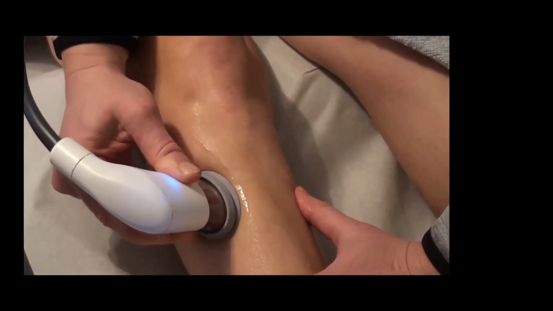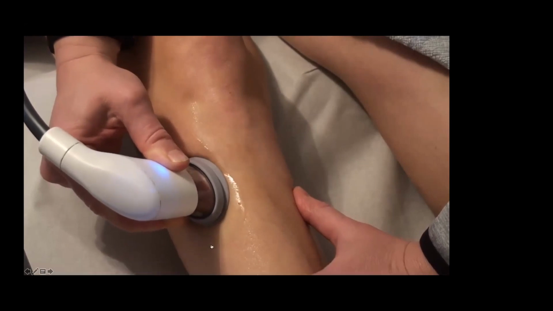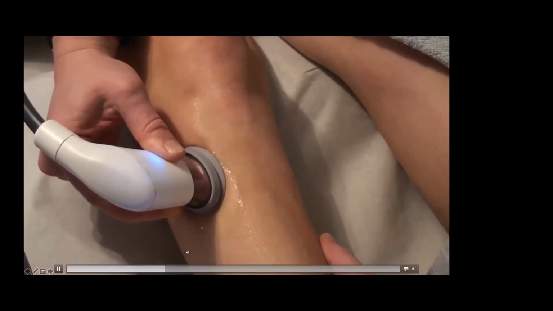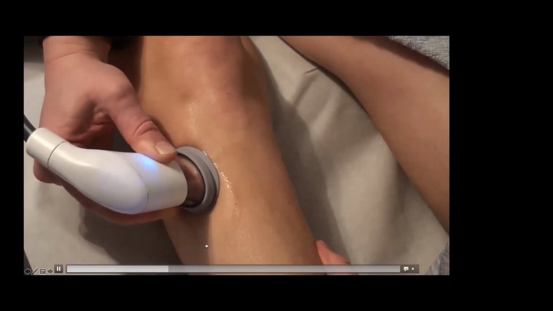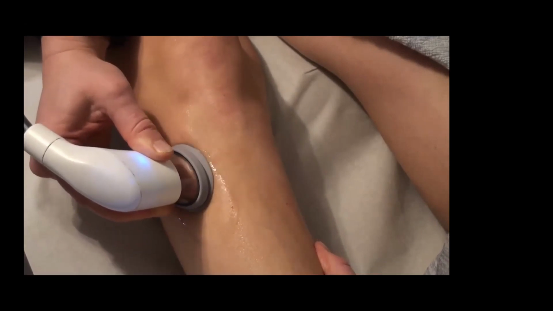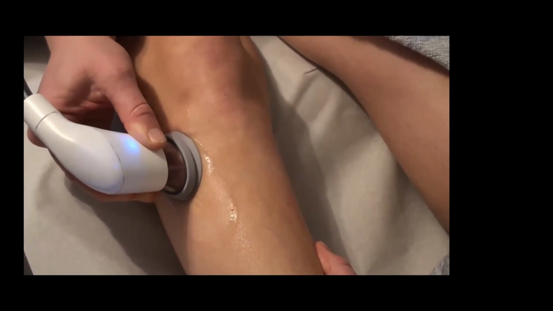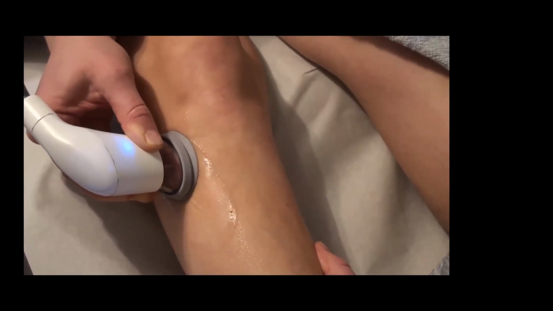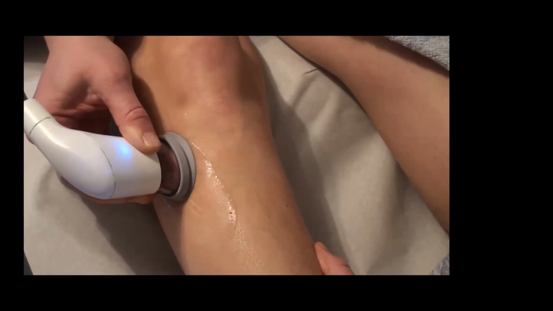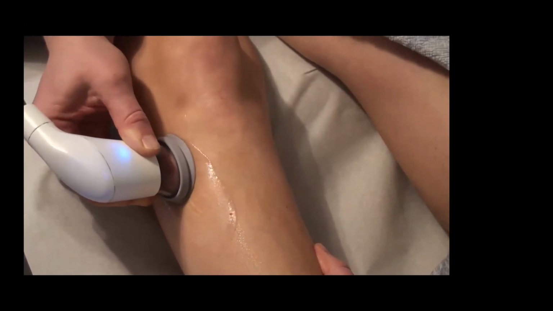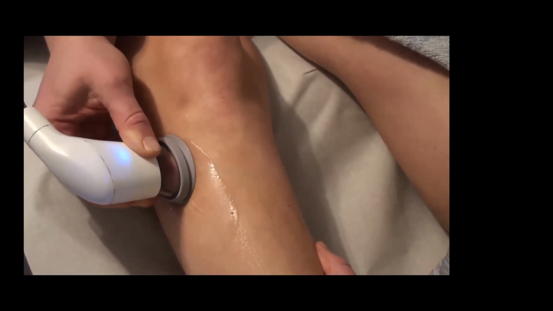So we are going along the scar itself, and then changing first. This may be the best way to go, gliding along the scar first. And then you could start to add the rotations to feel where the adhesions or the tension or the densification is.